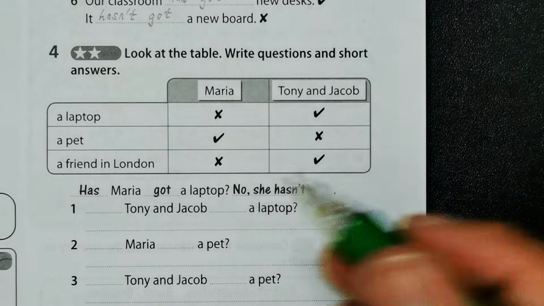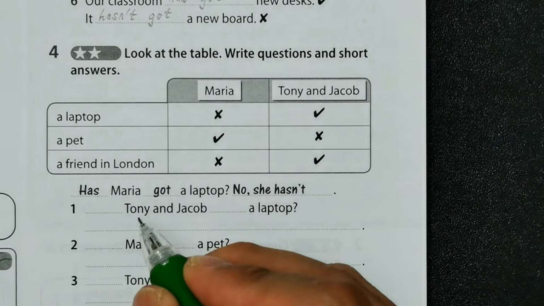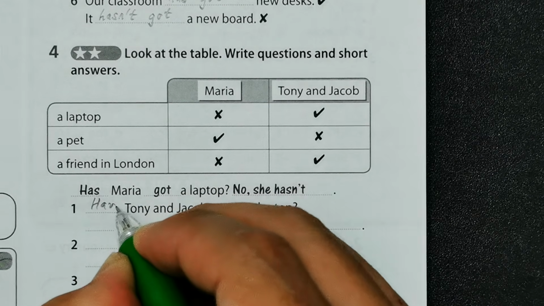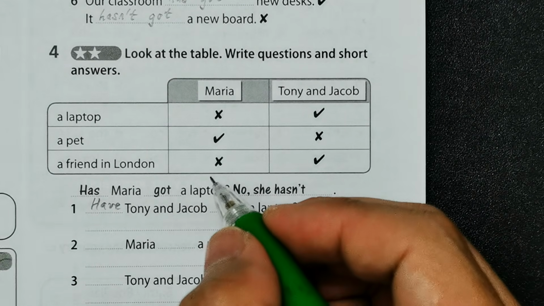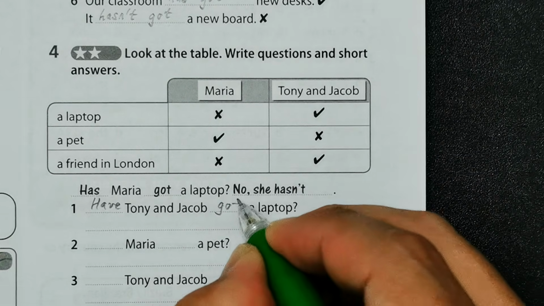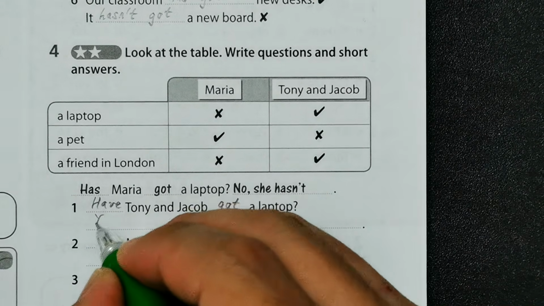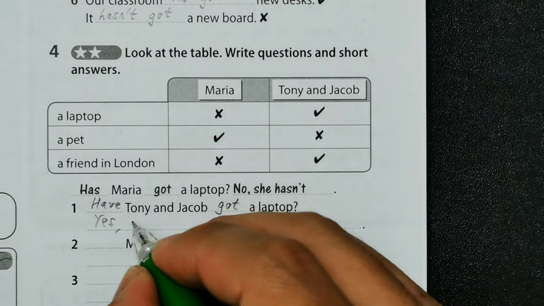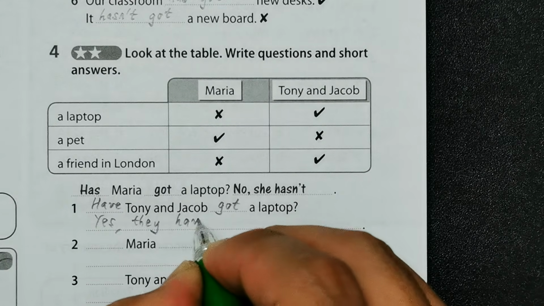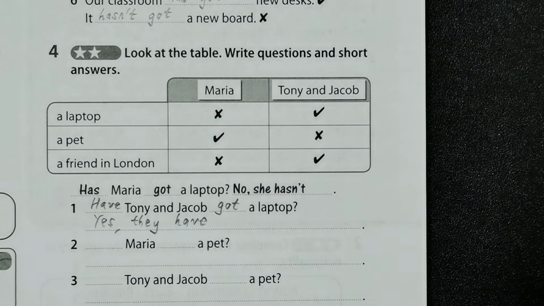So we just move on to the first question here. So the first one, Tony and Jacob. So you need to use have, because we have two persons here. So have Tony and Jacob got a laptop? So the answer is yes, because we have correct sign here. So yes, they have. So no need full stop, because we have already full stop here.